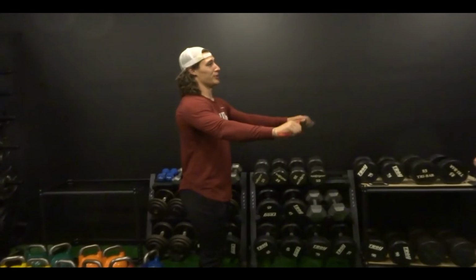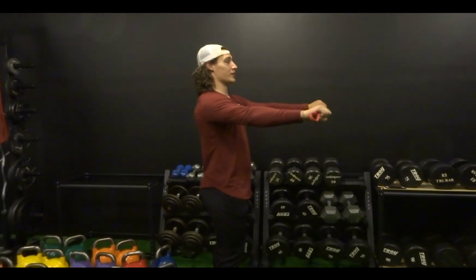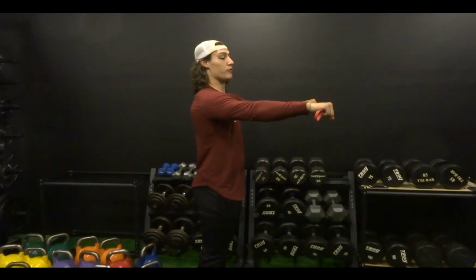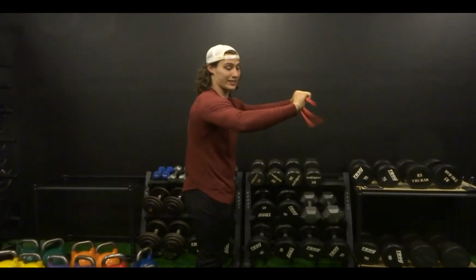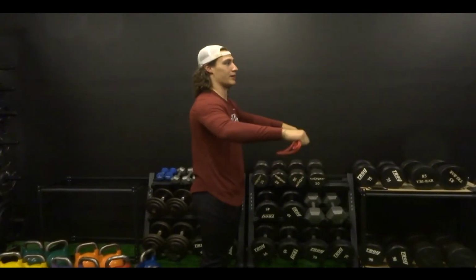Like all my athletes know, I always have a band ready, baby. Band pull aparts. Simple exercise that many people mess up. We really want to focus on straight arms here, wrist flat. I don't want to see anything like this where we're just pulling and we're creating more of a deficit than a benefit of this exercise.